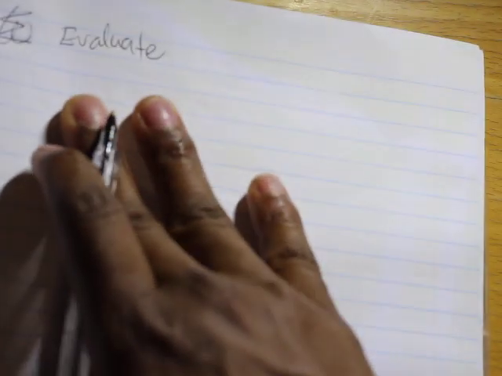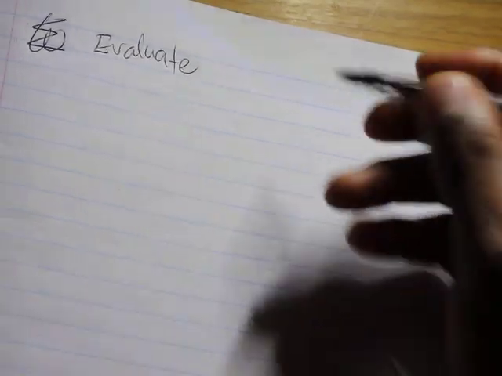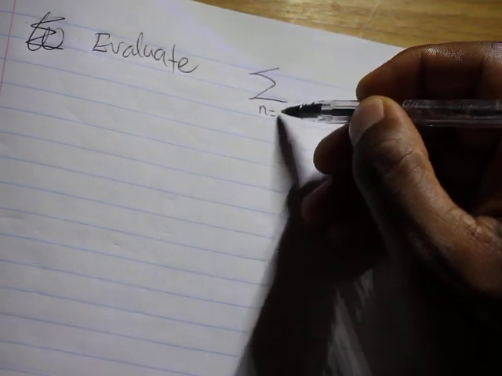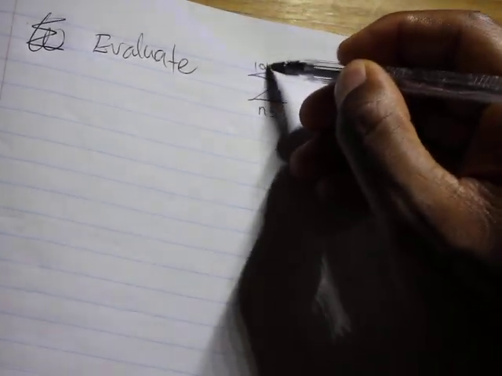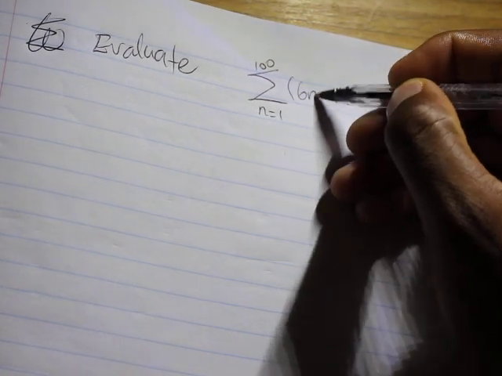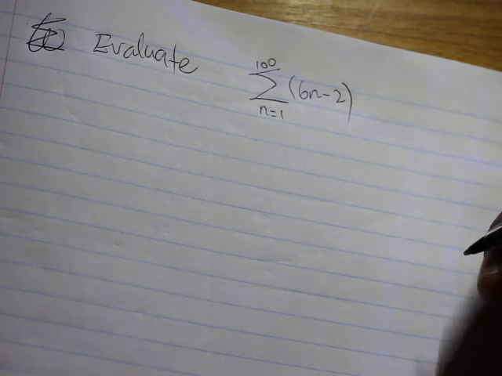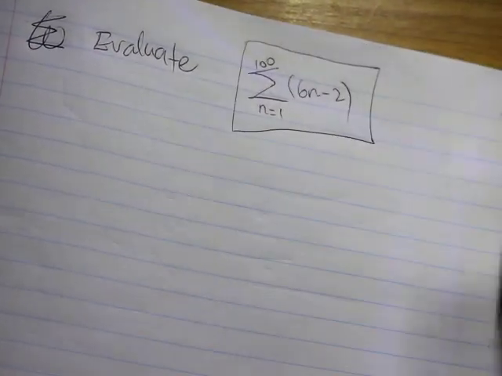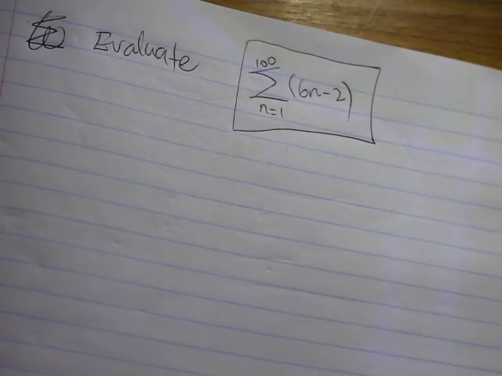They say, okay, evaluate the sum, n equals 1 up to 100, of 6n minus 2. You understand? So this is the question that you're given. They ask you to evaluate, in other words, find the sum.